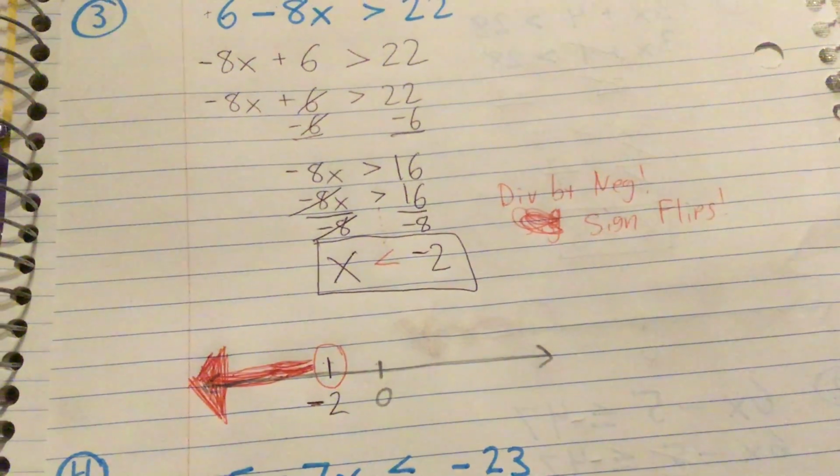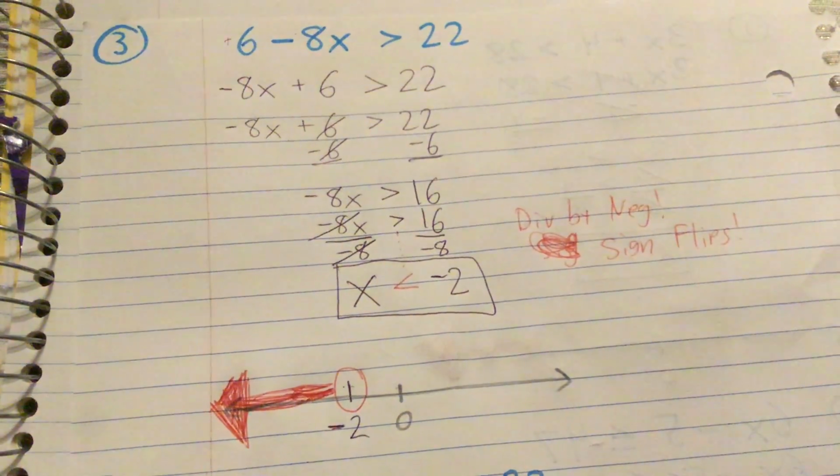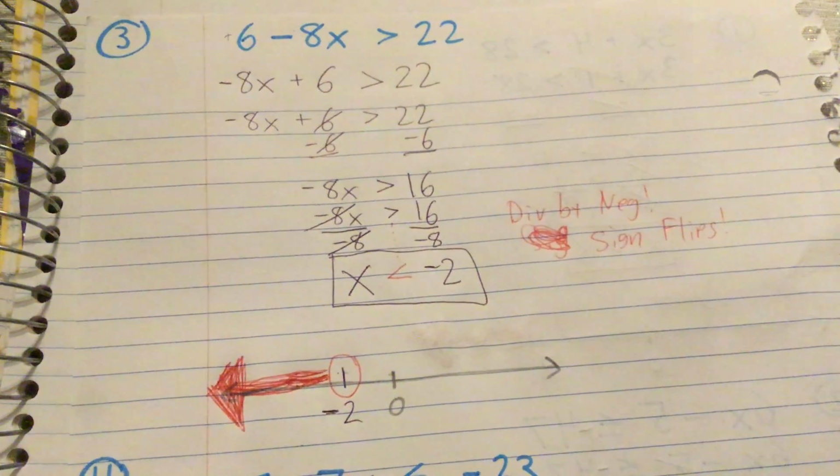And put a big, and ask the question, is negative 2 itself invited to the solution set? No, it means less than negative 2, not less than or equal to.